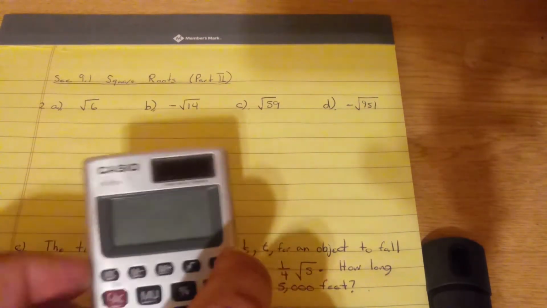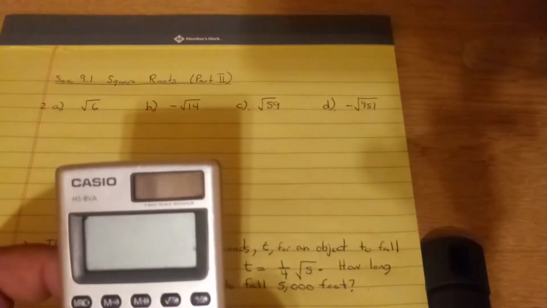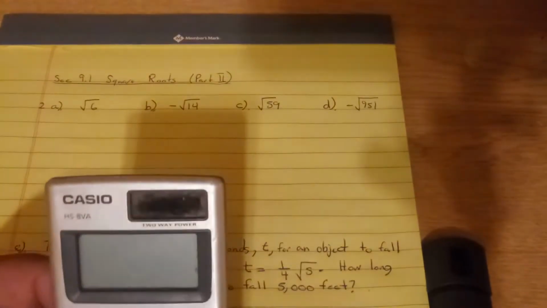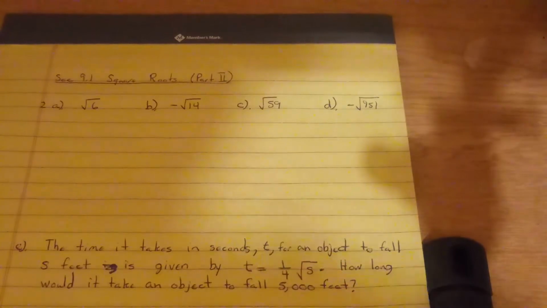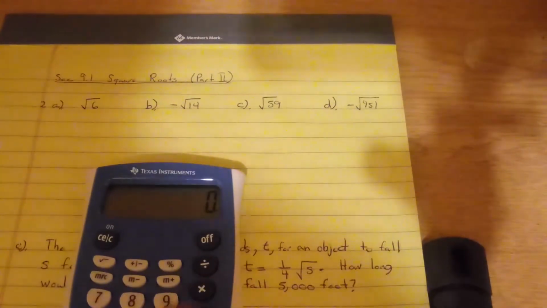So I don't know if you could see it here. So the calculator's a little bit off right there. Alright, you're back again. I have to get another calculator here.